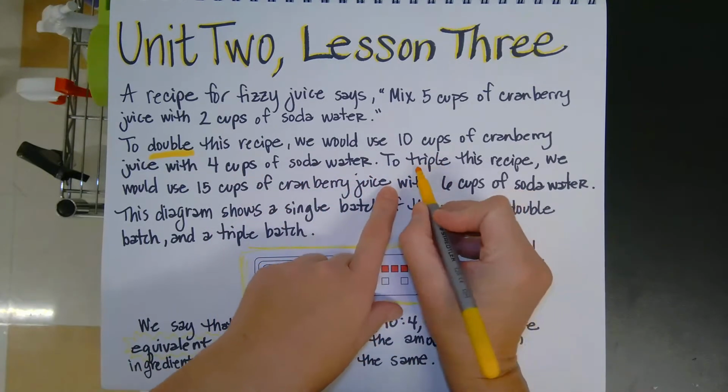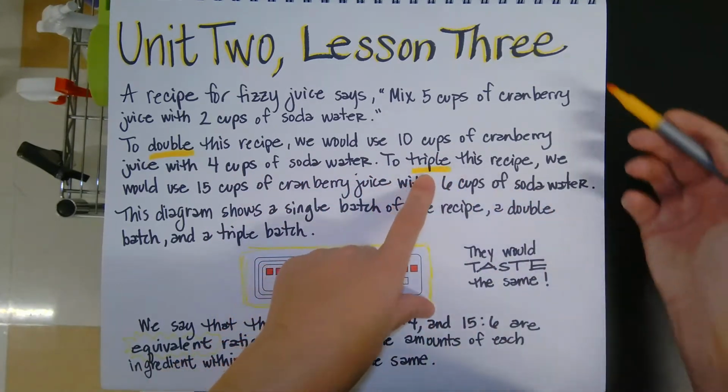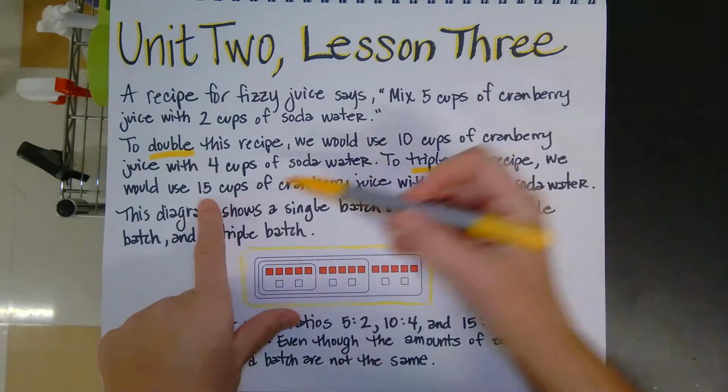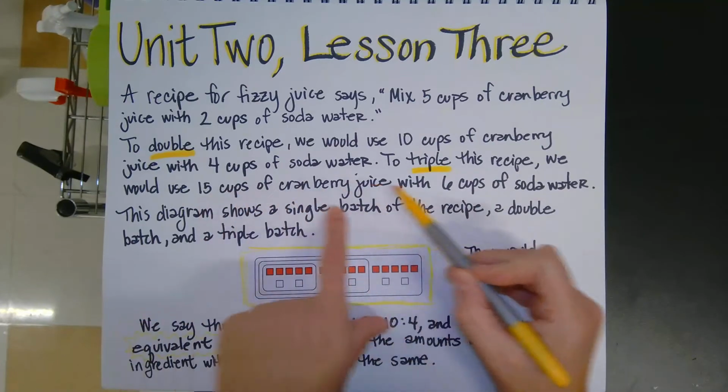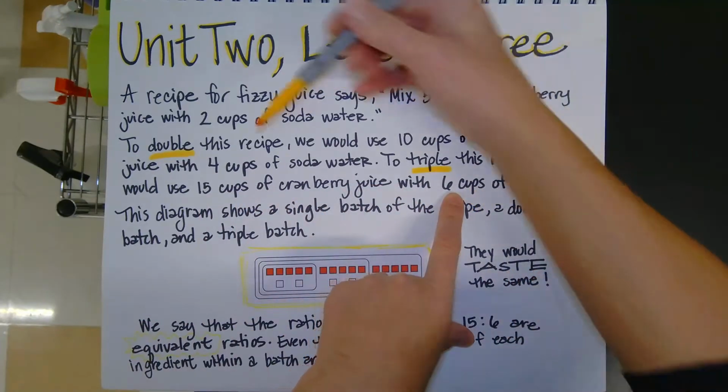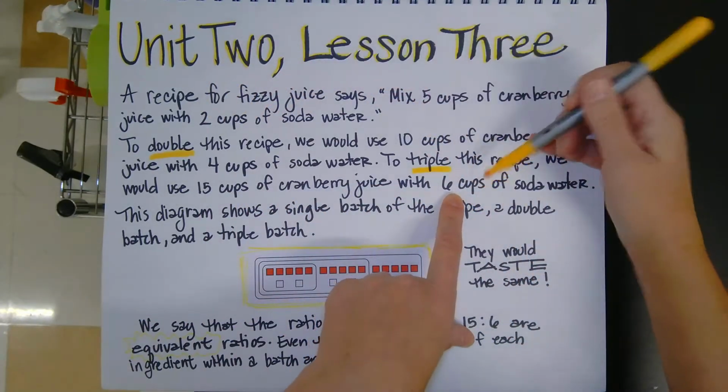To triple the recipe, this time we're going to use a factor of 3. We would use 15 cups of cranberry juice because 5 times 3 is 15. And we're going to use 6 cups of soda water because 2 times 3 is 6.